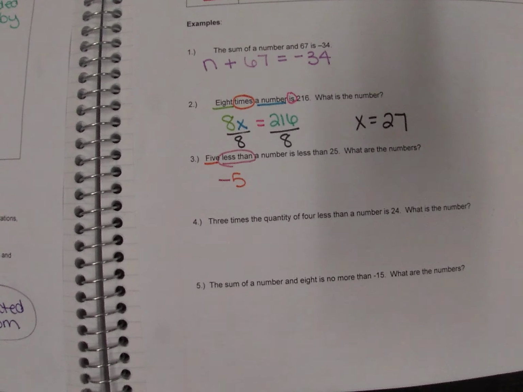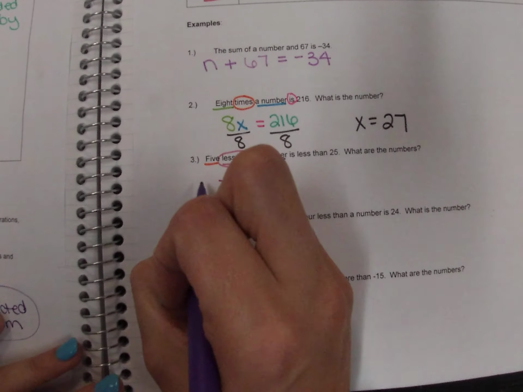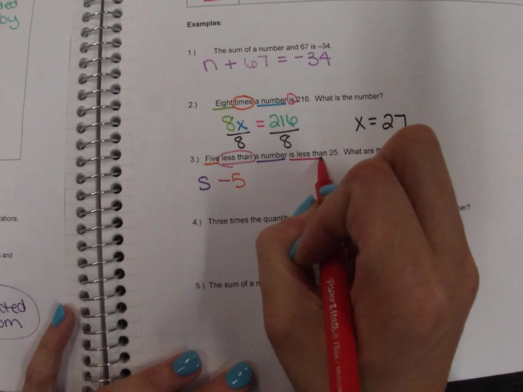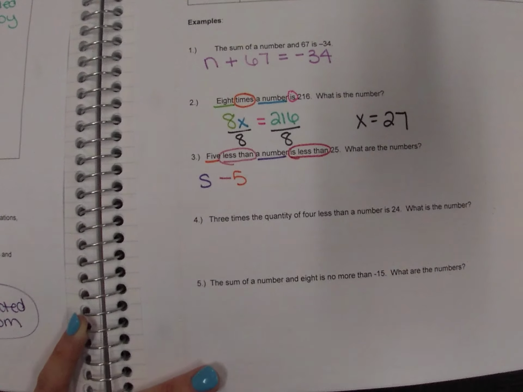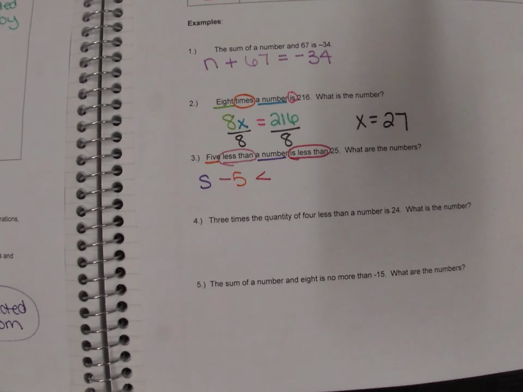A number. Okay, so for a number, I'm going to put a variable. Is less than. Okay, so is less than is my inequality symbol. So is less than is my less than. 25.